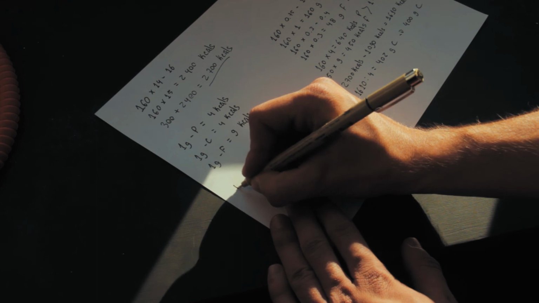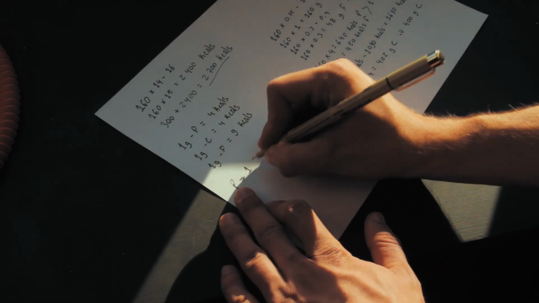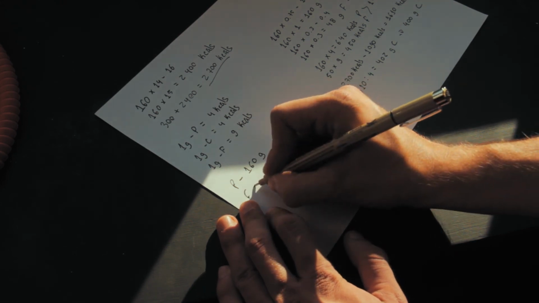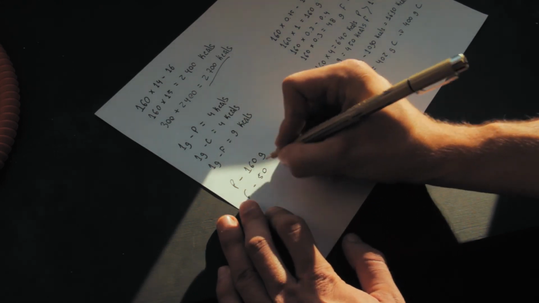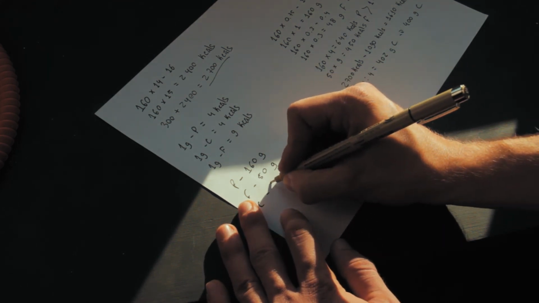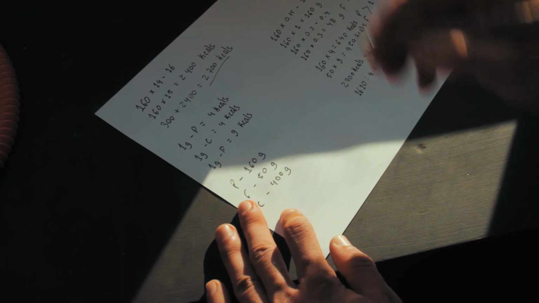So for protein, we'll have 160 grams. For fat, we're gonna have 50 grams. And for carbs, we're gonna have 400 grams.